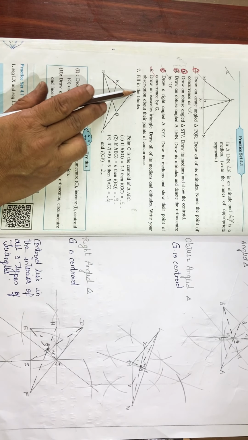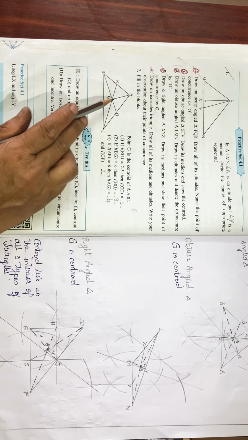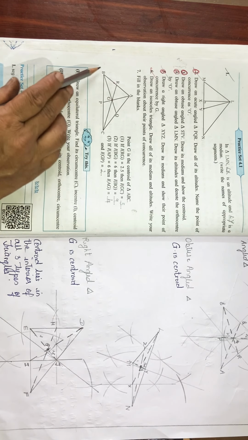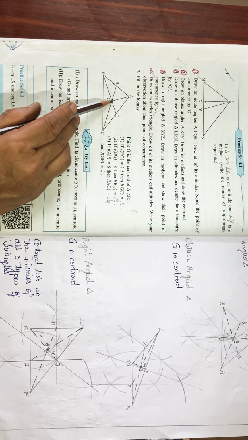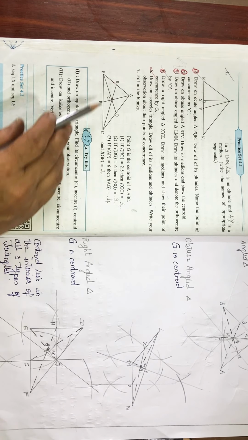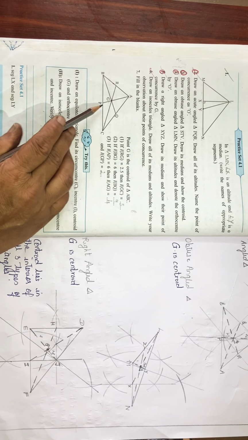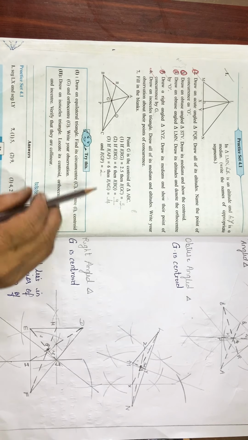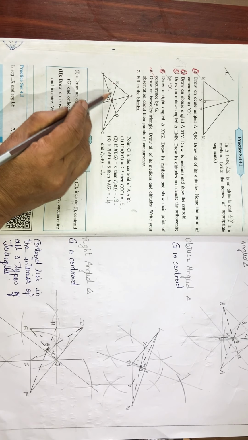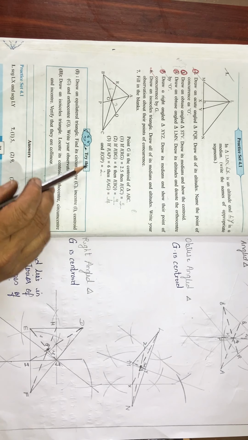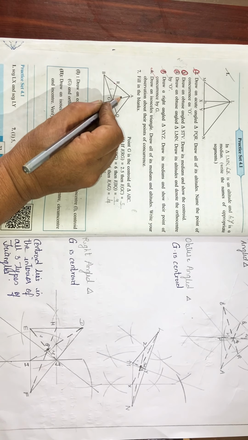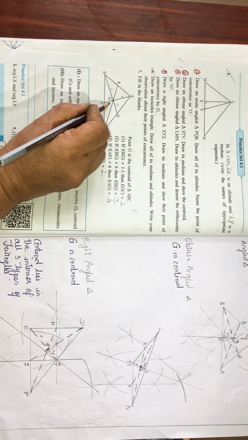Before that we'll fill in the blanks of the 7th one. Point G is the centroid of triangle ABC. If length RG is 2.5, then length GC will be 5, double. If BG is equal to 6, then BQ will be 9, because this will be 6, this will be 3, total length will be 9. If length AP is 6, then length AG will be 4 and GP will be 2.